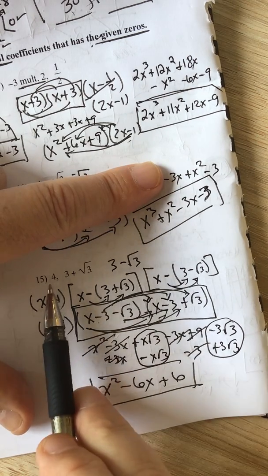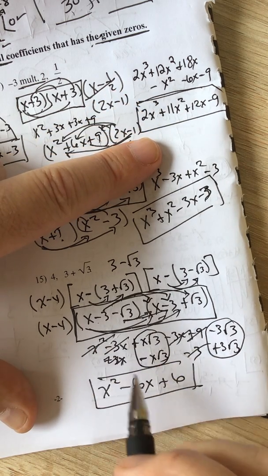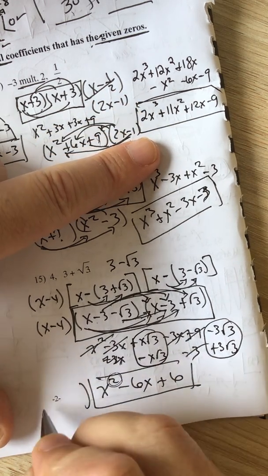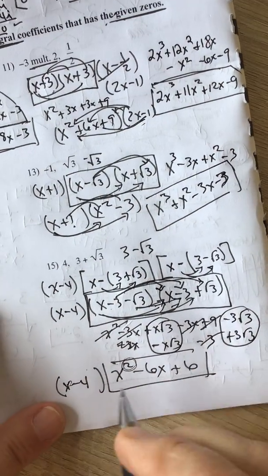That formula has these three answers. Oh, I was going to say it can't have 3, that's only got 2 answers. I forgot to multiply it by x minus 4. Okay, so that's not the answer yet.